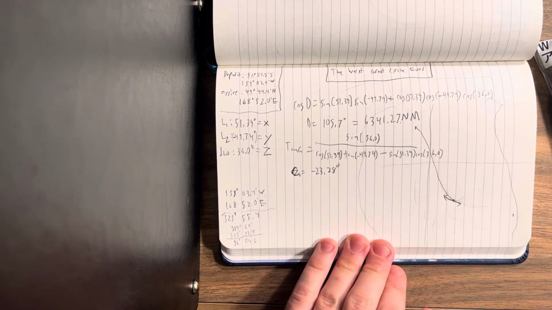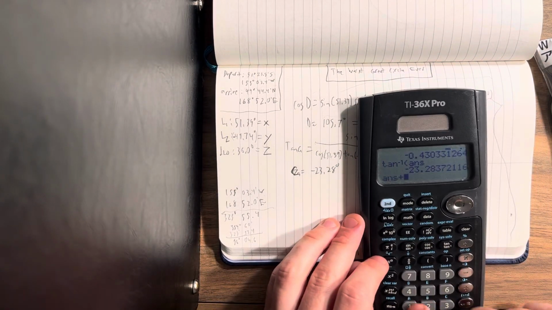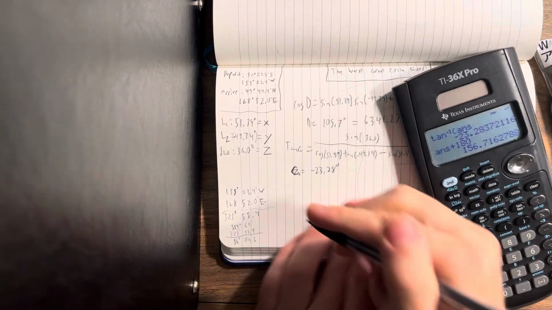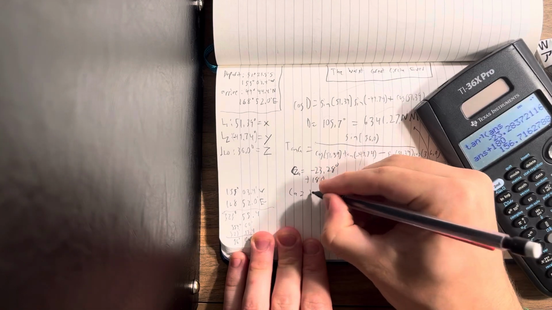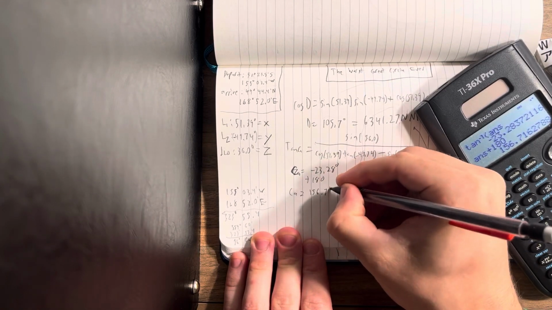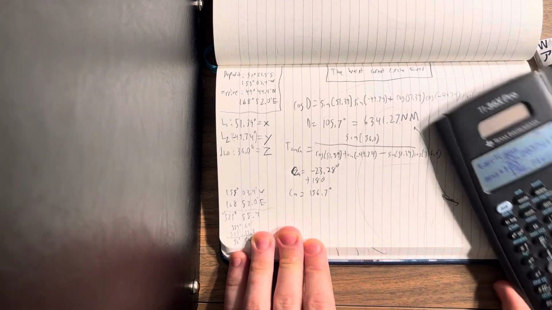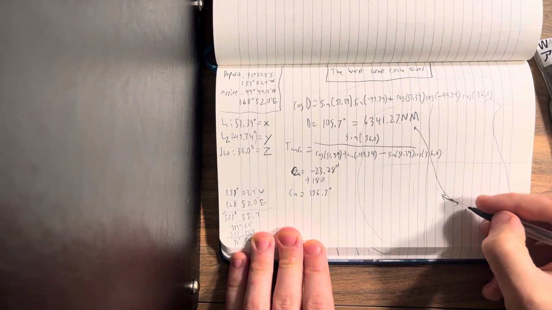So now what you're going to do is add 180 to this, plus 180. And we get CA is equal to 156.7 degrees, which is that direction.